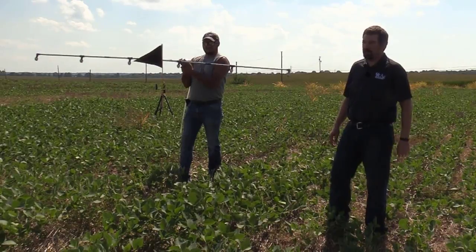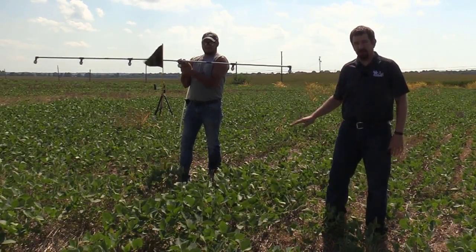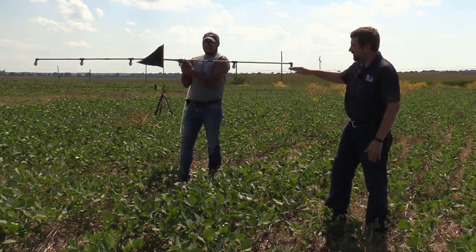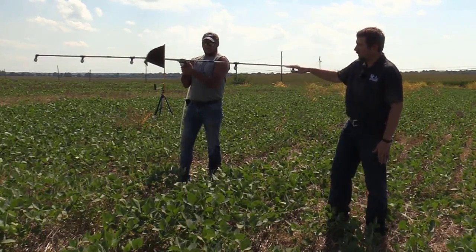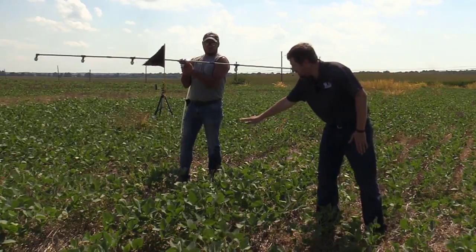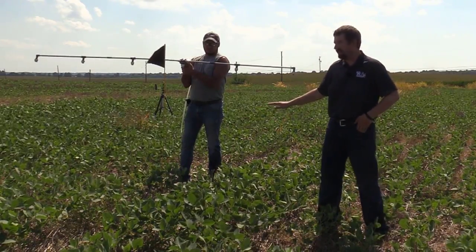All right, so for this boom height, we are 48 inches off the target, which is again the soybean. So you can see this boom height is much higher. 48 inches, or 4 foot, above the soybean. Remember, the last one was half of this, and that was the ideal boom height.